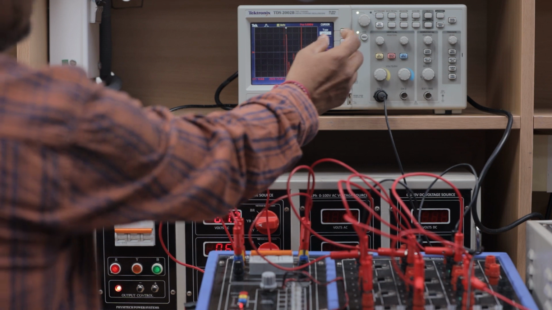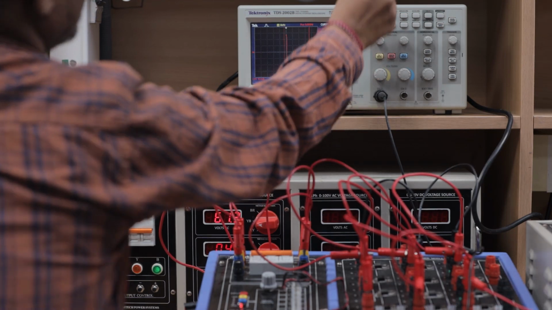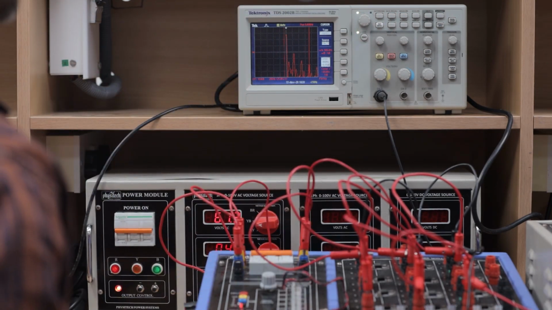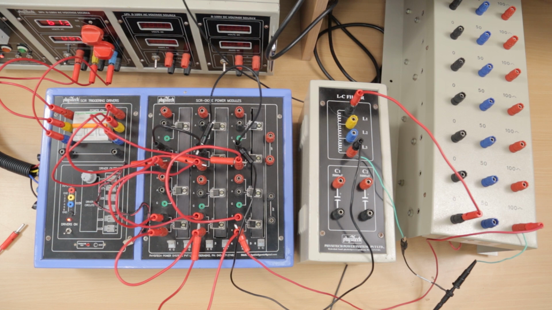Now we'll calculate the third harmonic. Adjust the cursor to 900 Hz. At 900 Hz, the dB value is minus 7.39 dB. This value will convert into V fundamental RMS. Now you can calculate all these fundamental values as equivalent RMS values, V fundamental RMS. These values we have to tabulate in the tabular column, and we are done with the three-phase uncontrolled diode rectifier with R and RL load.